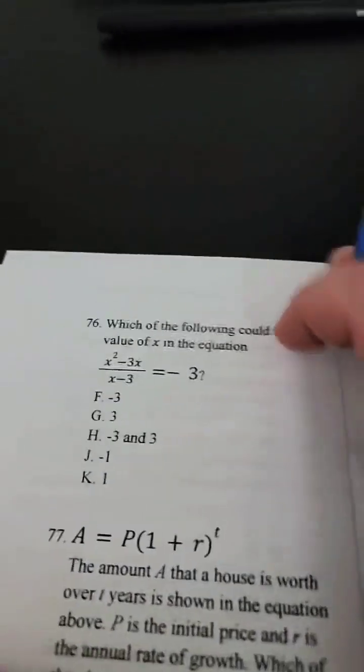Okay, so let's go now to, let me just move this and let me check something really quick to make sure I have all the right stuff. Yes, we're good on that. Okay, no edits needed. So let's go to number 76.